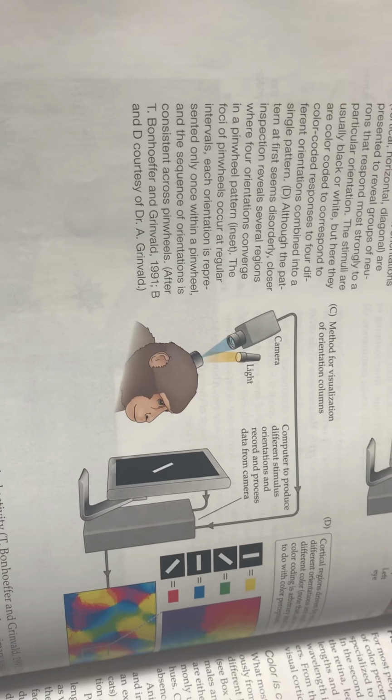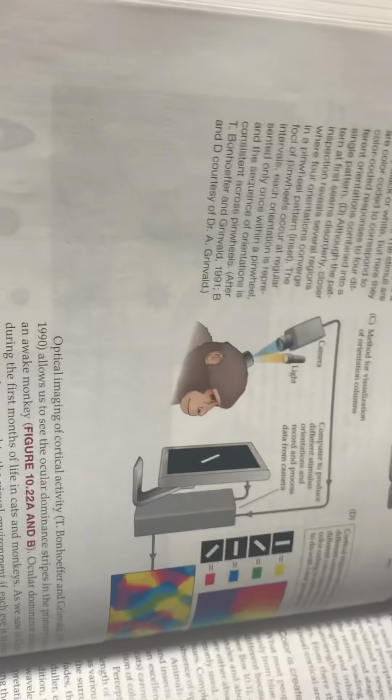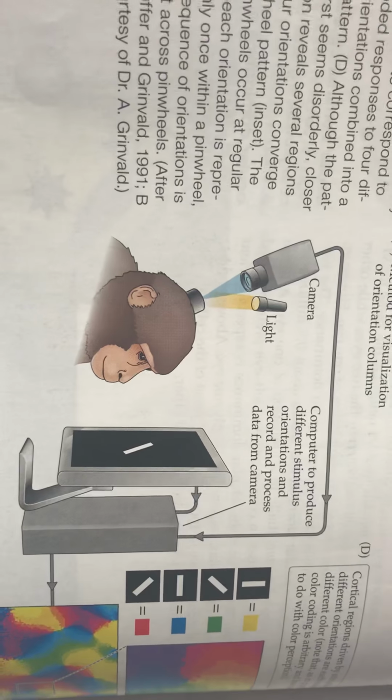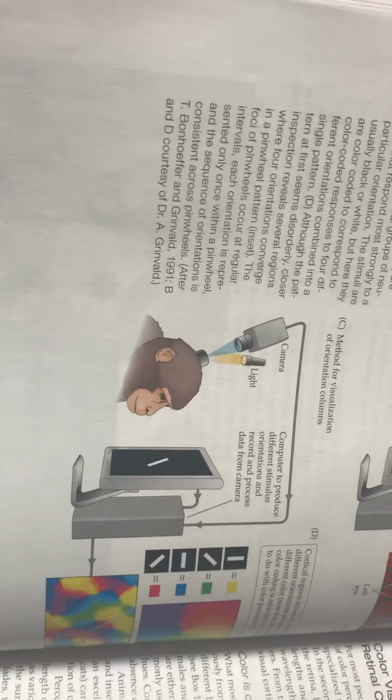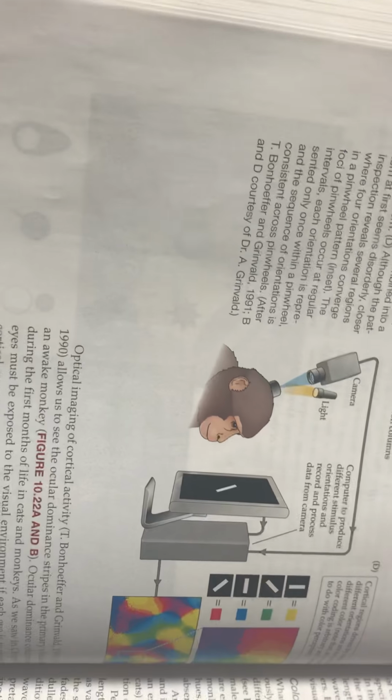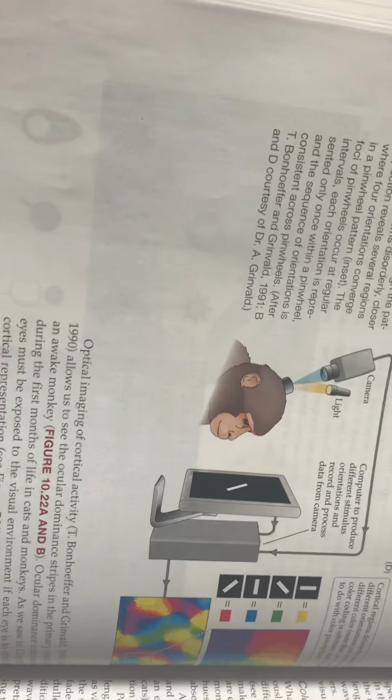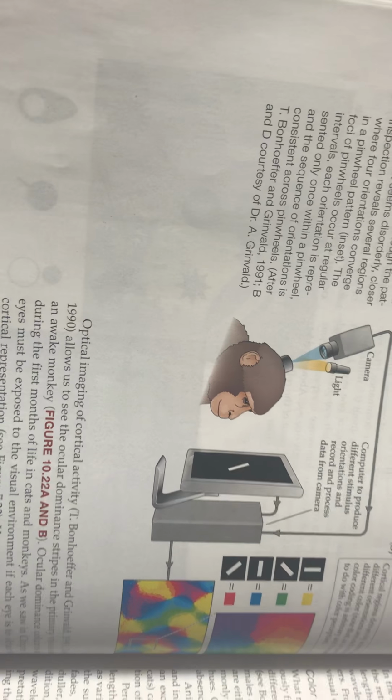An orientation column is a column of visual cortex that responds to rod-shaped stimuli of a particular orientation, organized parallel to the surface of the cortex. Adjacent orientation columns shift by 90 degrees, creating regularly spaced pinwheels in which responses to different stimulus orientations pivot around a center.